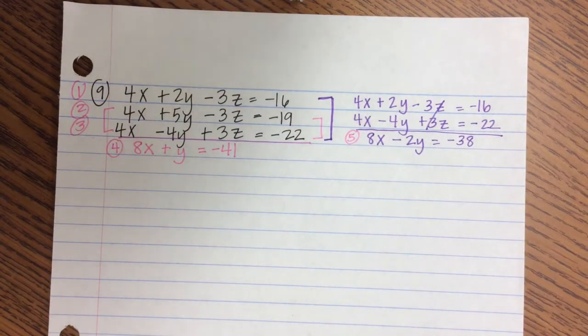So now we need to take equations 4 and 5 and we need to eliminate a second variable. So I see that they both have 8x's, so we could multiply one of them by a negative 1 in order to get the x's to eliminate. And then I also see that they have a positive y and a negative 2y. So I could multiply that positive y, equation number 4, I can multiply everything by a 2 to get our y's to cancel out.